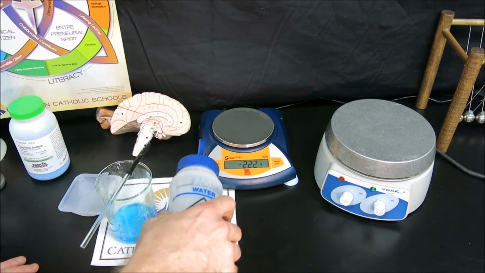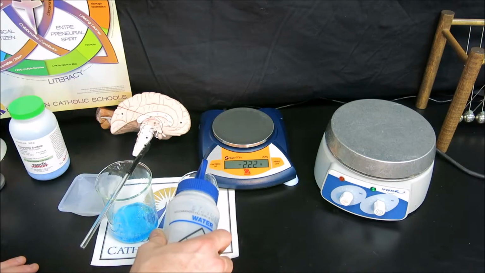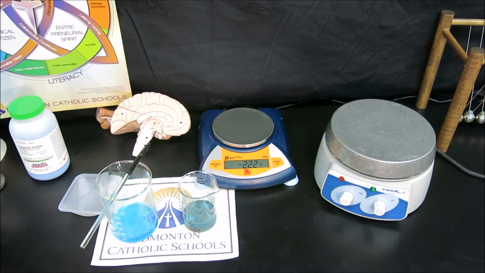We'll do this rinse several times in order to remove all the copper(II) sulfate solution. And we can see that it's a lighter color than our decanted product here. So we're going to rinse this several times, and then after it's been rinsed successfully several times, we're going to end up drying the copper on the hot plate.